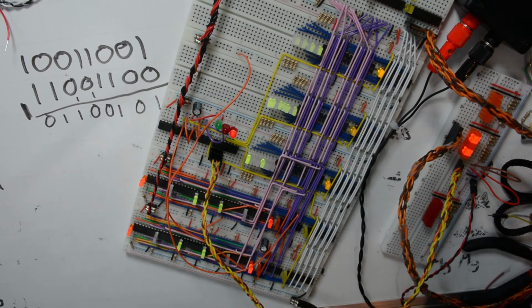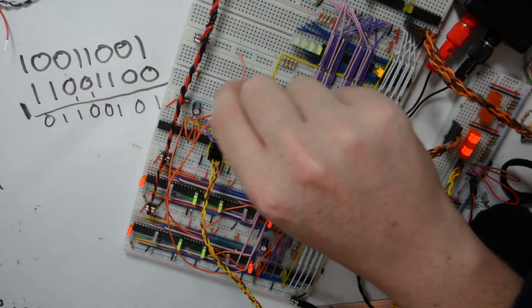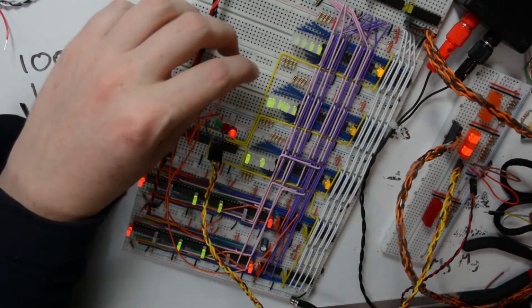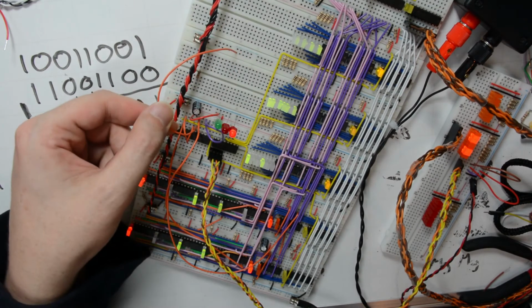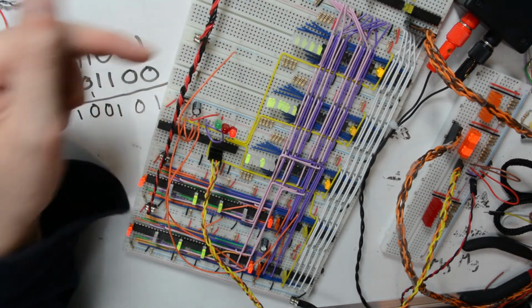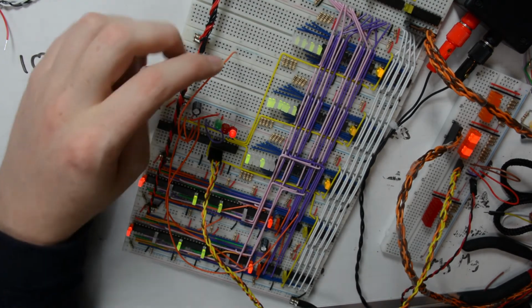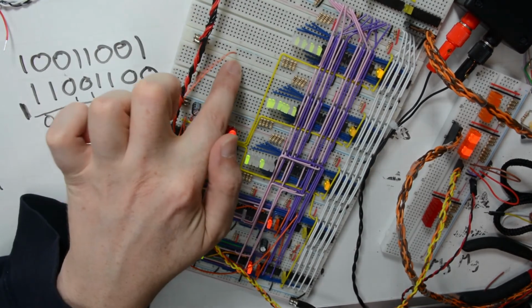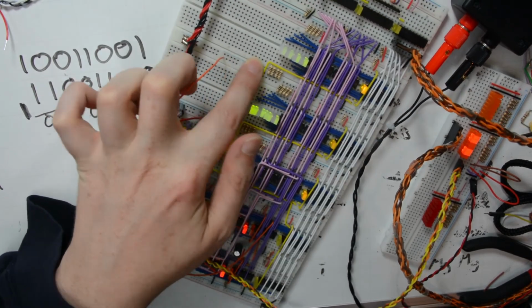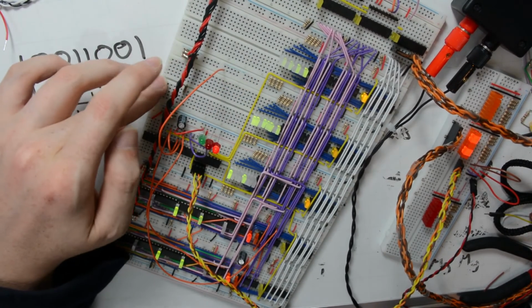So actually, it's the carry flag. So this is essentially the carry flag at the moment, and I've just hardwired it to 1, to true.